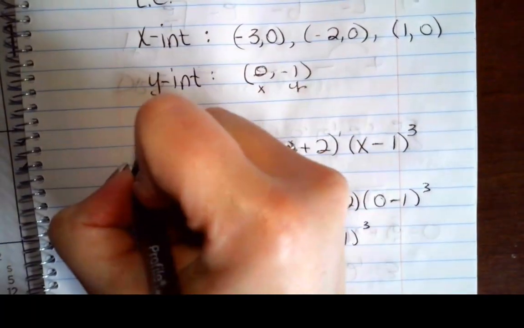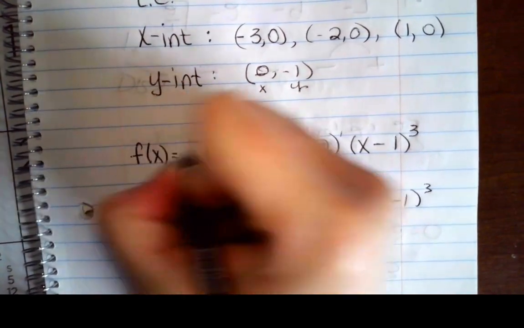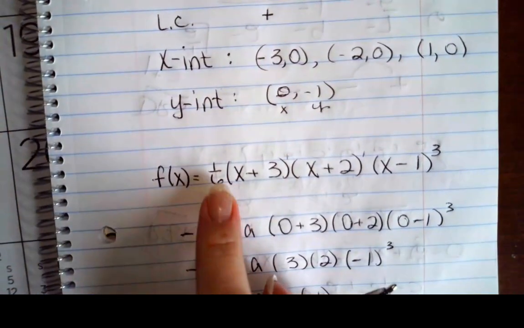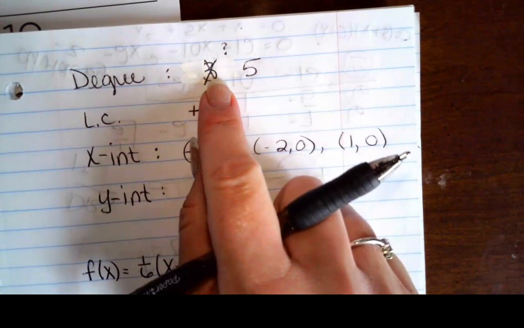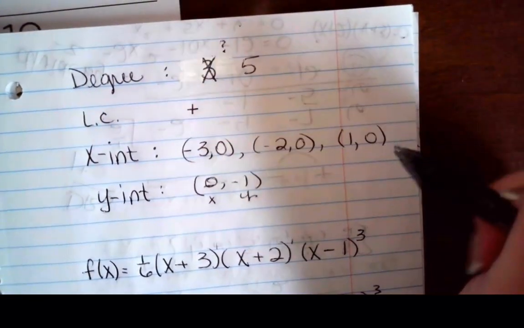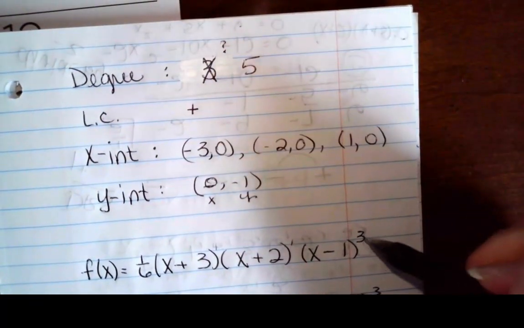So I'm going to come back up here, and I'm going to say my function is 1/6 times the factors. So I knew that my leading coefficient had to start off positive, which it does. Okay, I know it's either a 3rd degree or something bigger. So if this had just cut straight through, if that little hiccup wasn't there, I would have said that this was a degree of 1 right here.